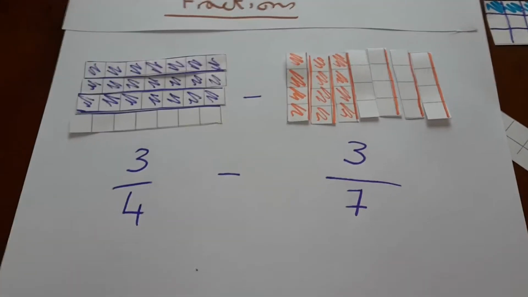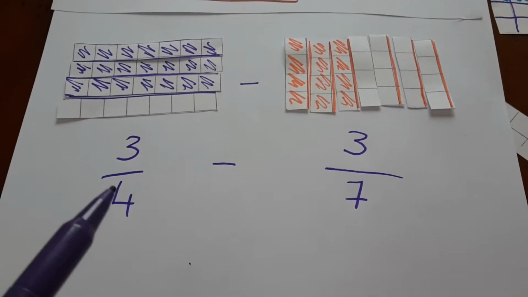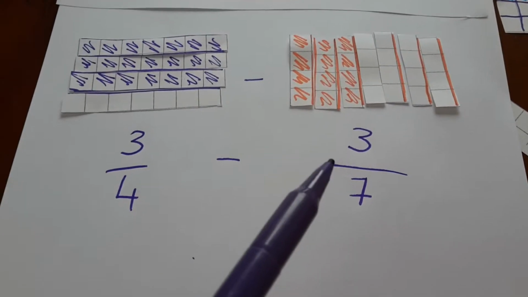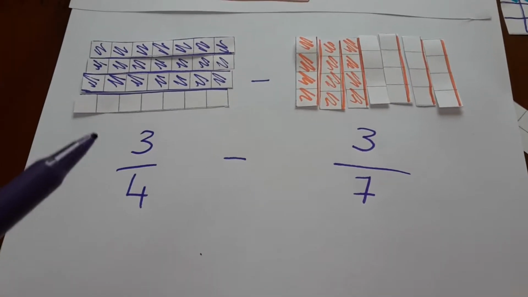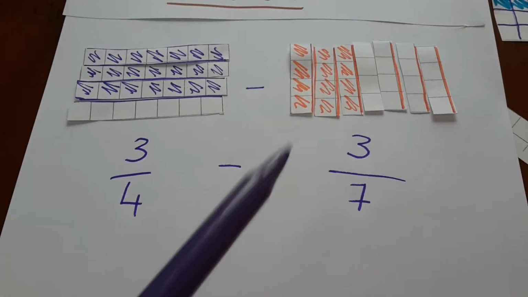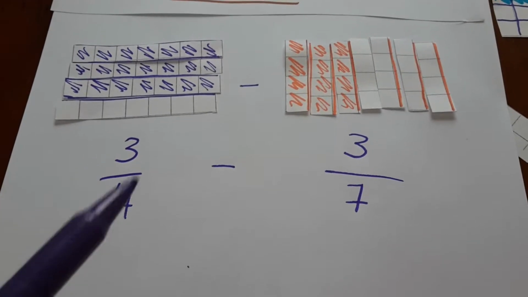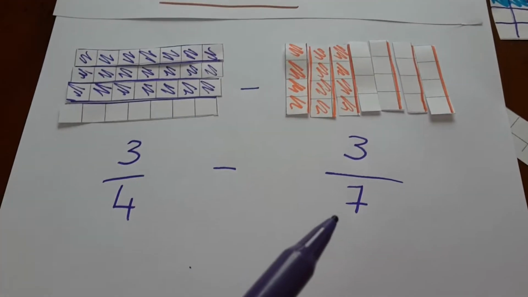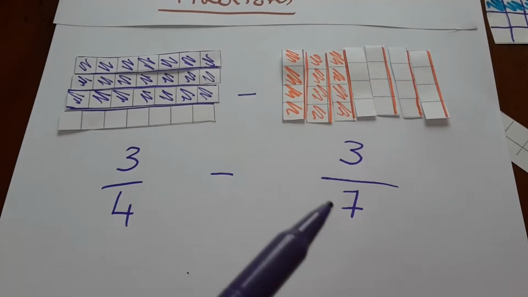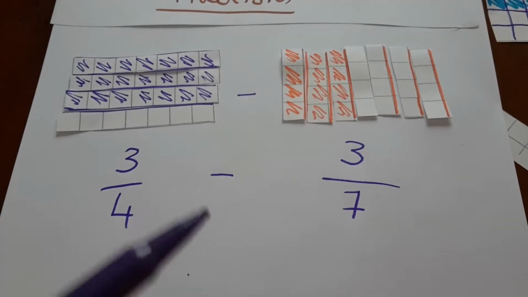Now if you take an object and you cut it into 4 pieces, those 4 pieces are going to be bigger than if you'd cut it into 7 pieces. So straight away I'm guessing that this fraction is going to be quite considerably smaller than that fraction because we've got 3 of these and 3 of these. It's the same as if you're sharing out a cake. If you share a cake between 7 people rather than 4, you're going to get much smaller pieces each.